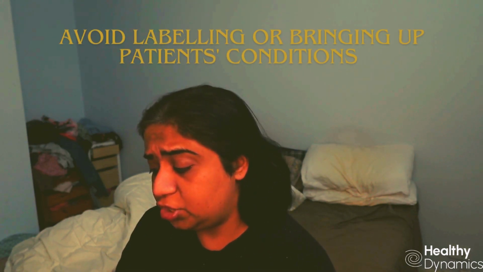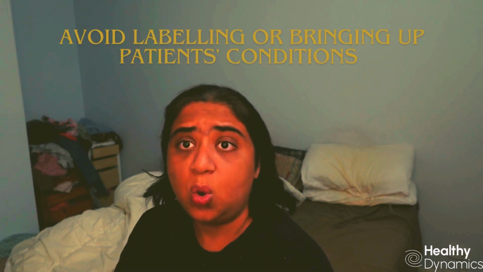Number 2, avoid bringing up their conditions unless you're specialized in working in that particular condition. The point being, no one really likes to be labeled or excluded, and labels, unfortunately, tend to do that. So when you're telling them that the treatment plan or strategy that you've devised for them has been made specifically for them, just leave it at that.